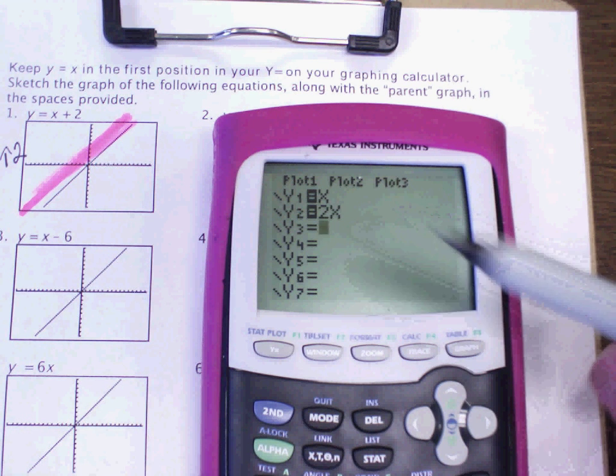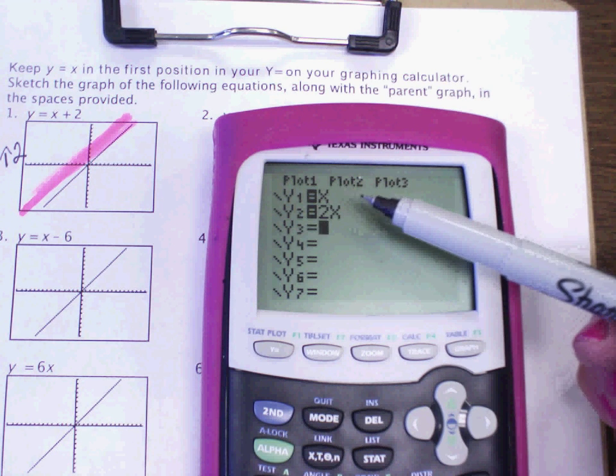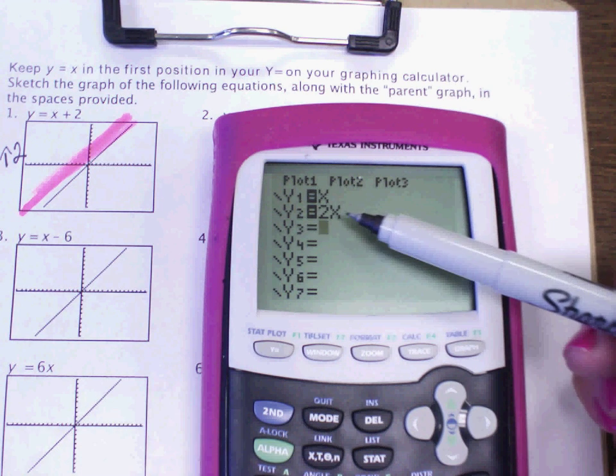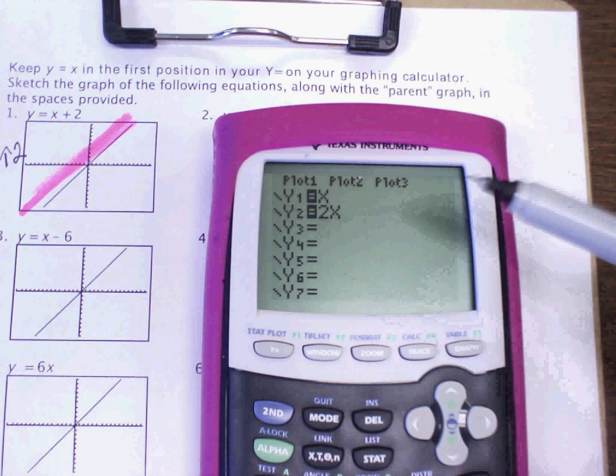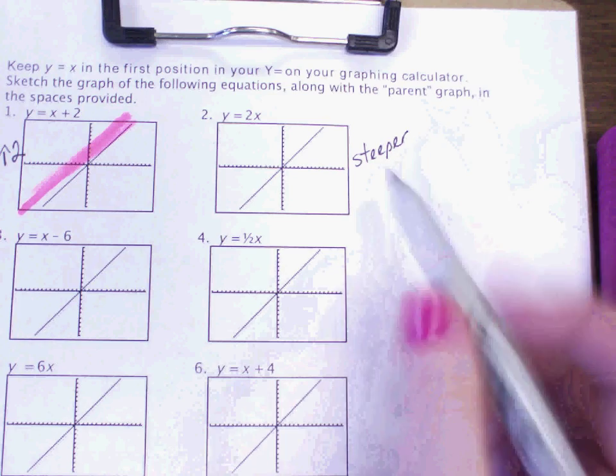Very good. What is the slope on the first one? What about the second one? 2x. It doubled. Very good. So that's why that line is steeper. So let's sketch it.